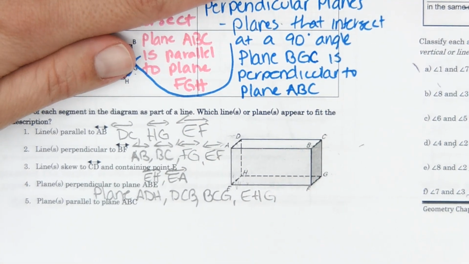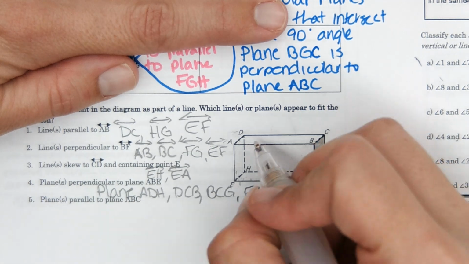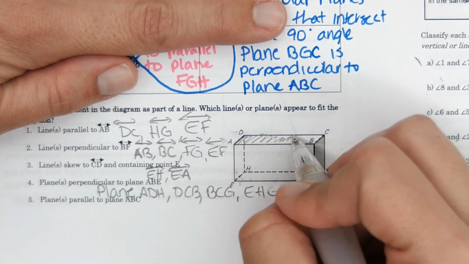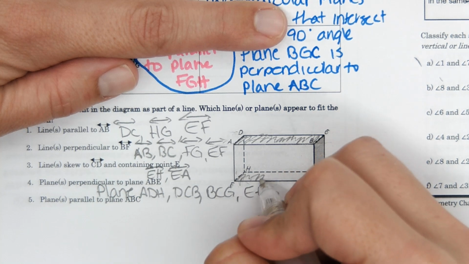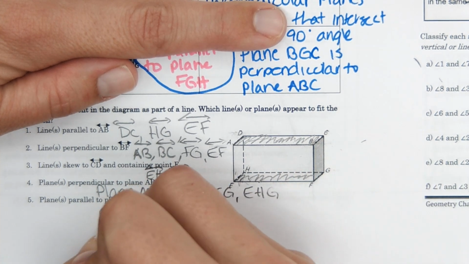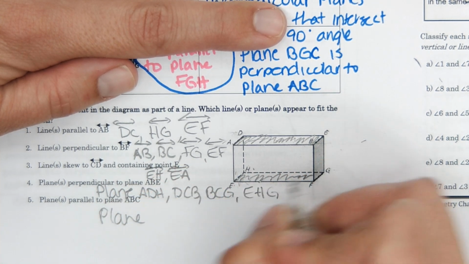Okay, and then the last one, a plane parallel to plane ABC. So ABC is the top plane, just ABC, got it. The plane parallel to that would be the bottom plane, plane EHG.